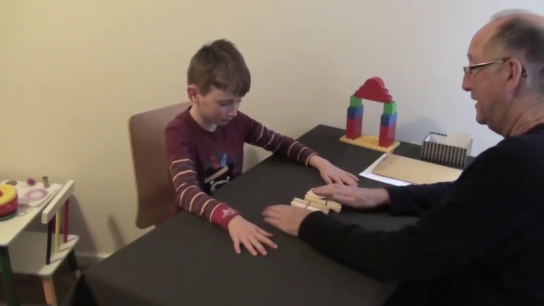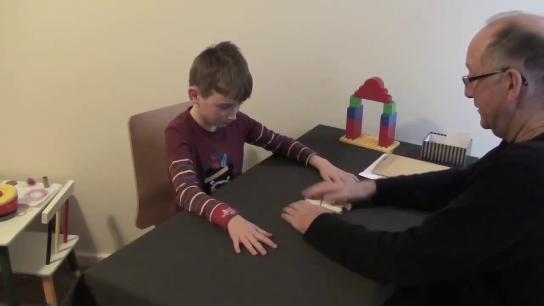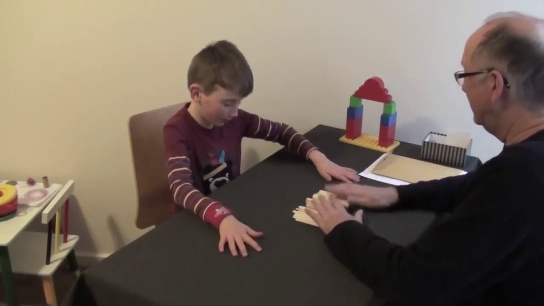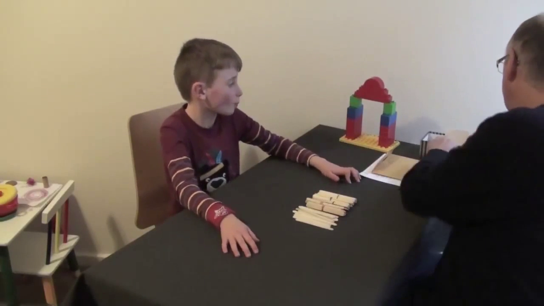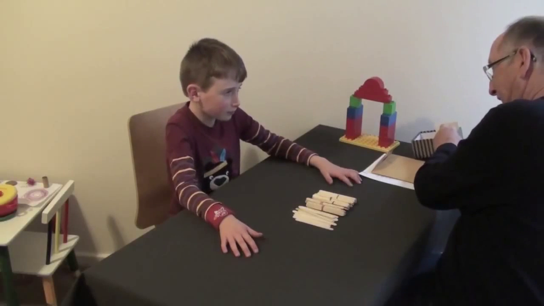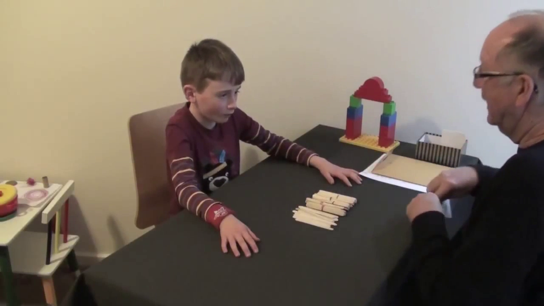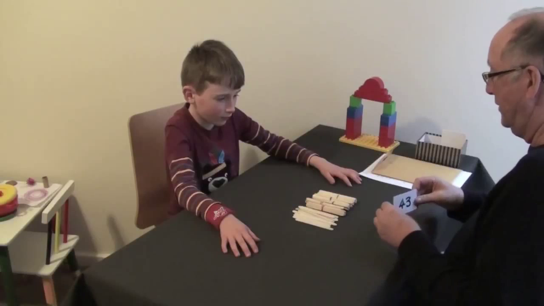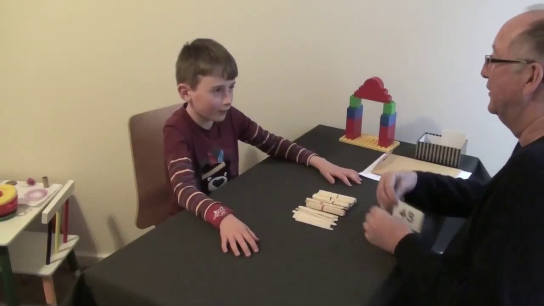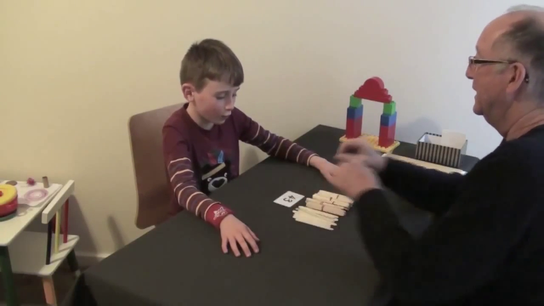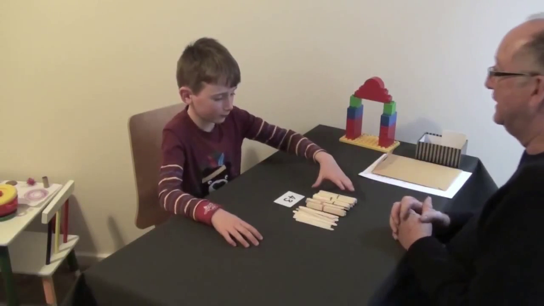Now here's what I want you to do. See these sticks here? I'm going to show you a card with a number on it. I want you to make that number with the sticks. Can you tell me what that number is? 43. Can you make that number with the sticks?